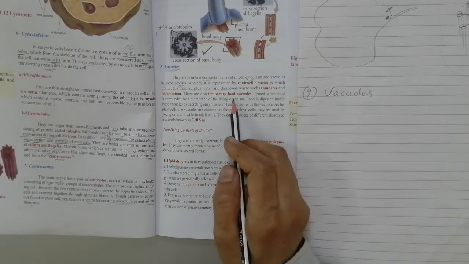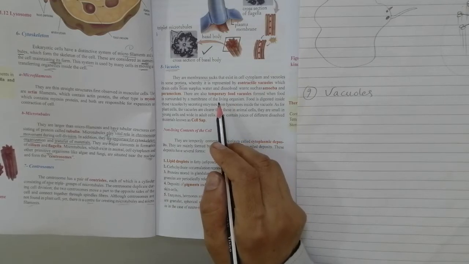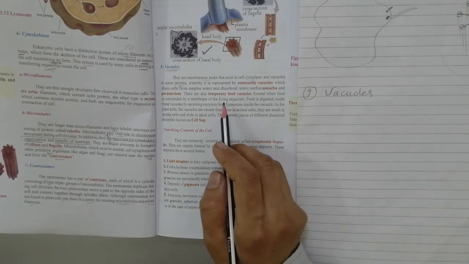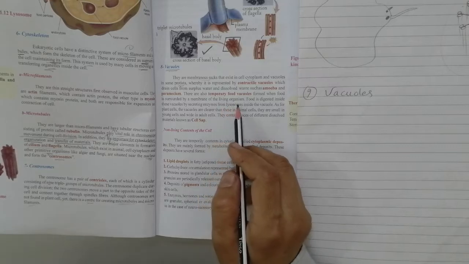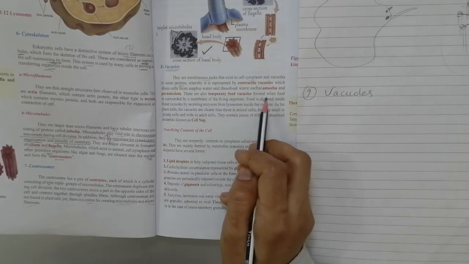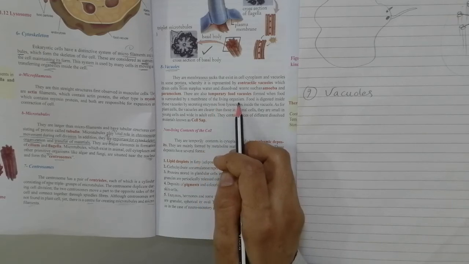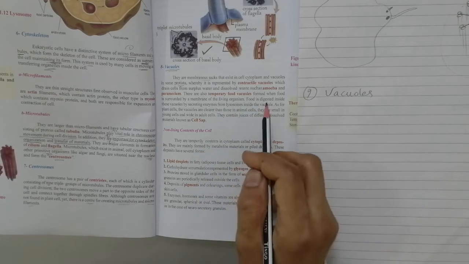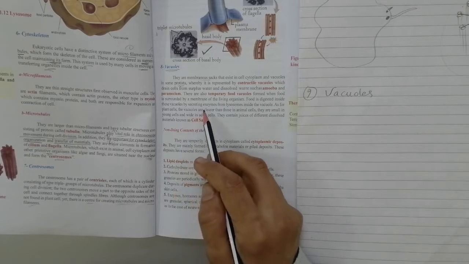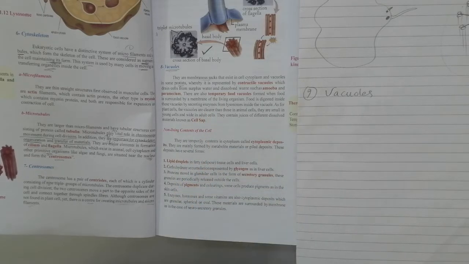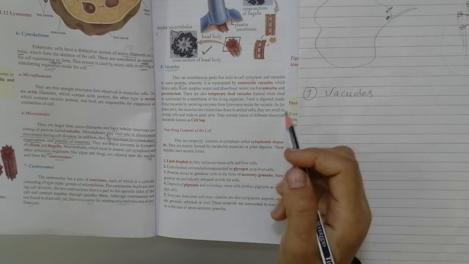The other type of vacuoles is a temporary food vacuole that are formed when food is surrounded by a membrane of the living organism. Food is digested inside these vacuoles by secreting enzymes from lysosomes inside the vacuole.